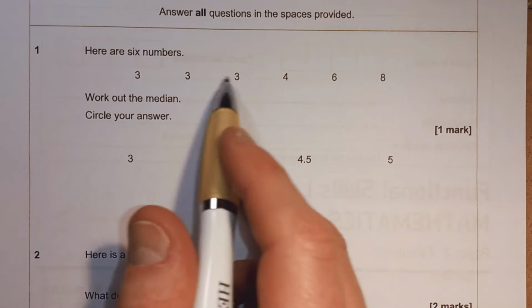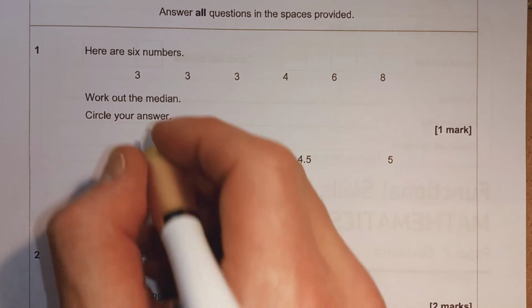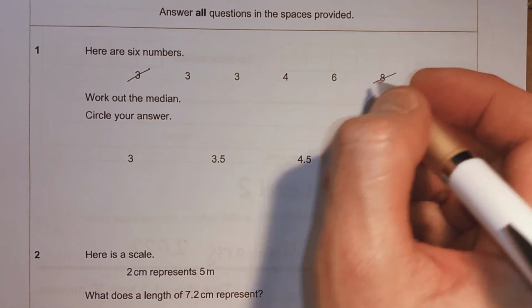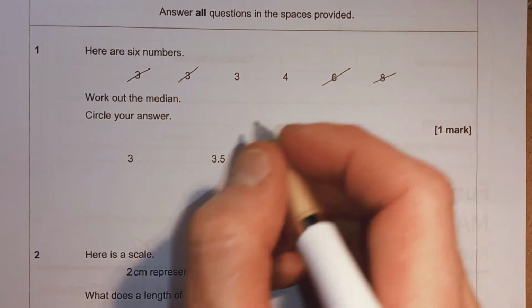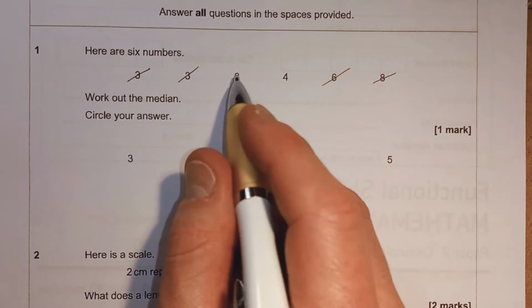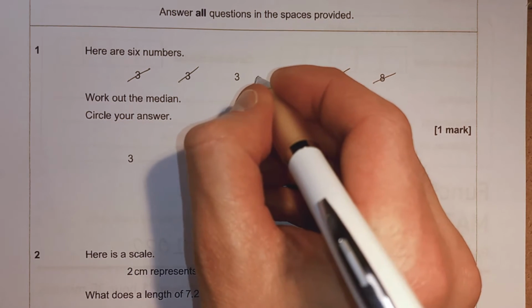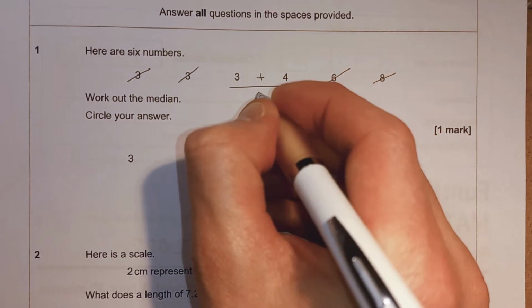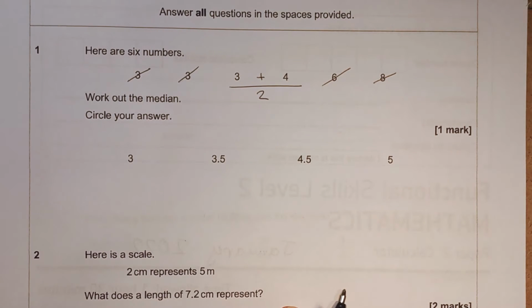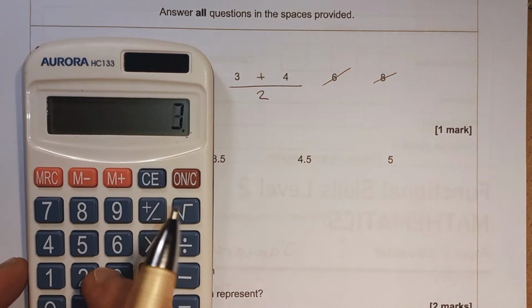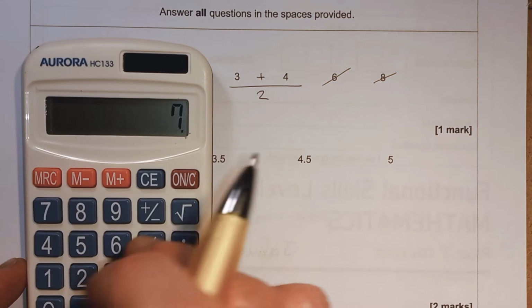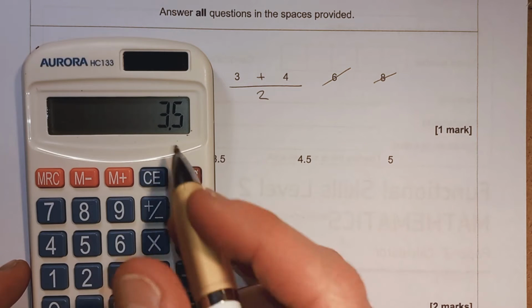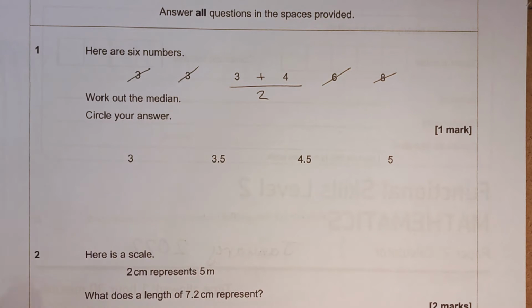We've got 3's the same, but then they're getting bigger, so that's fine. So we can cross out the smallest and the biggest. We keep doing that in pairs till we're left with either one number or 2 numbers. Well, if we've got 2, we add them together and then divide by 2. So with the calculator, 3 plus 4 divided by 2, we get 3.5, which is that number there.